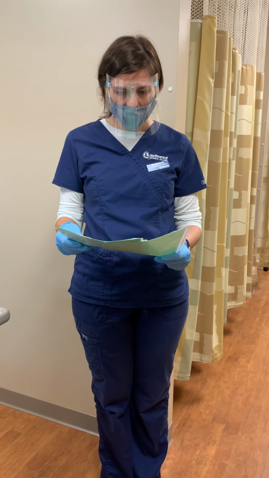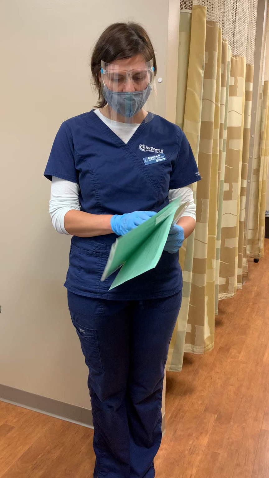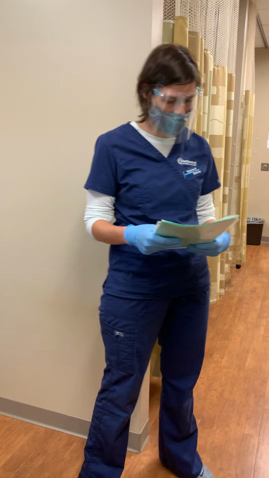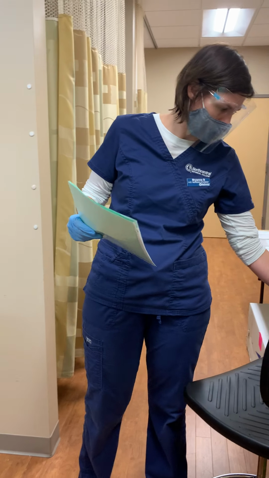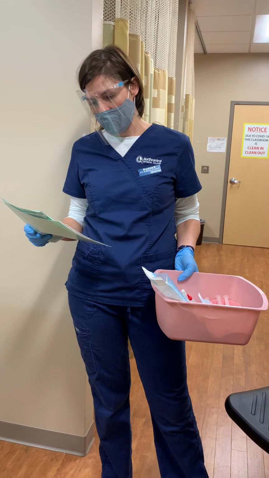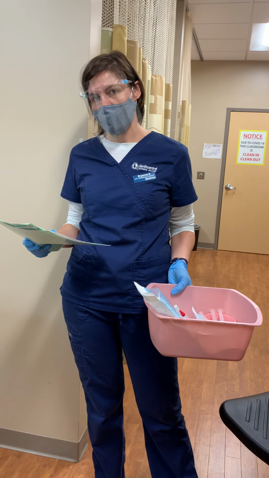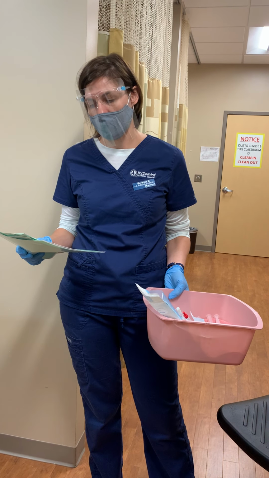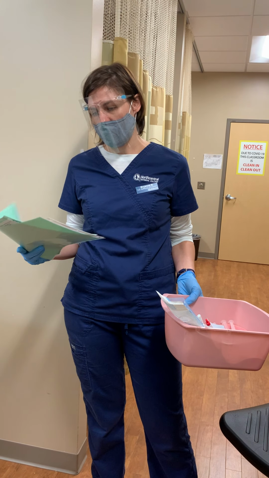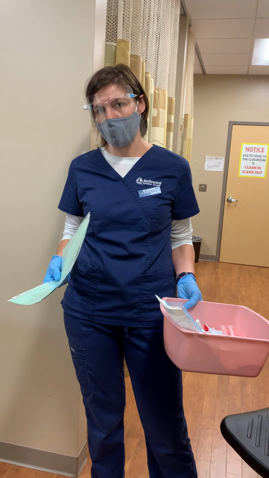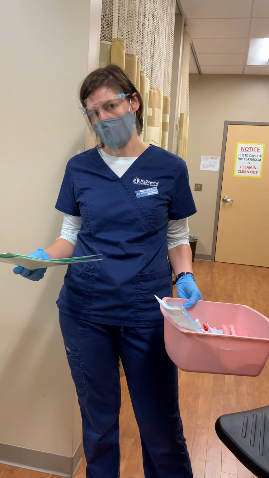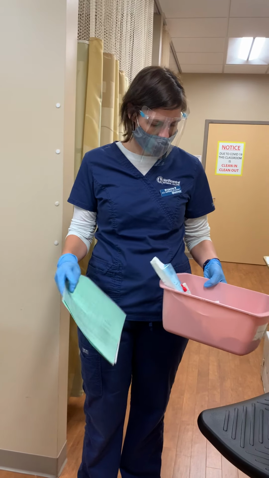So right away I plan on looking at my doctor's orders. I want to start my potassium piggyback that has been ordered. I also noticed that my patient is in pain, so I'm going to give him a morphine IV push. And then that central line change I'm going to do after I've administered the medications and got my patient both stable and comfortable.